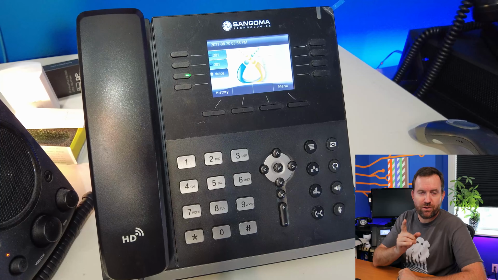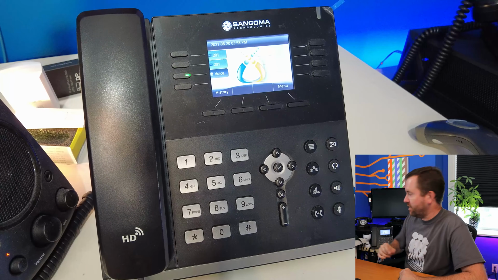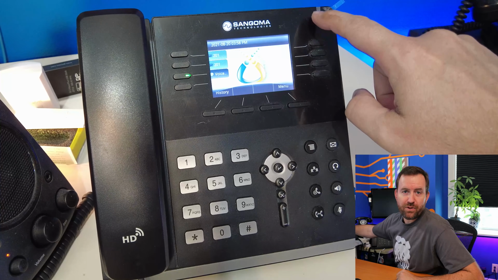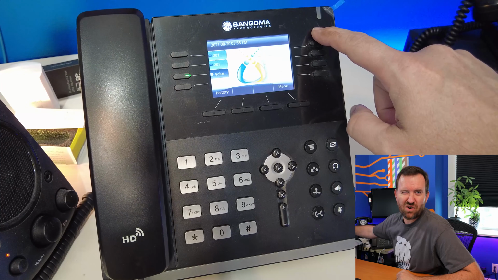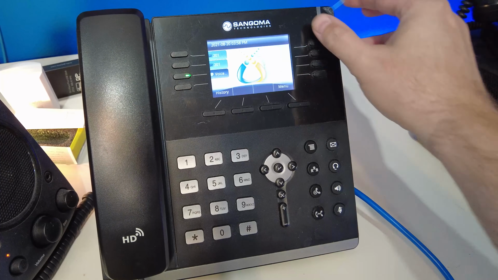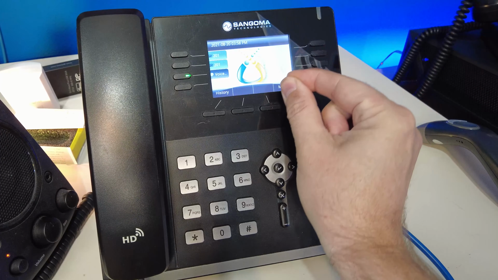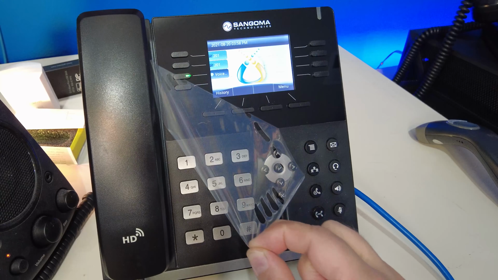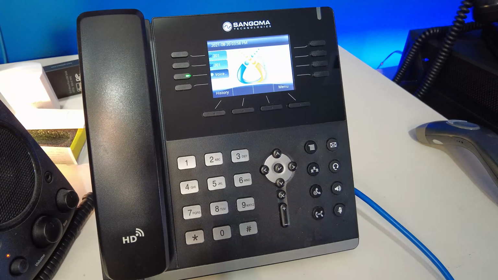One more thing we should do with this phone before we end this video. As you can see, I have the factory plastic protector over the screen. Let's go ahead and peel that off, shall we? Alright, that makes me feel much, much better.